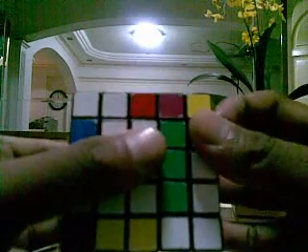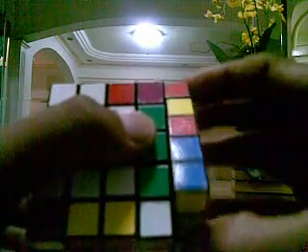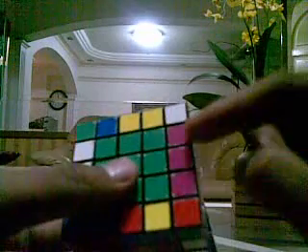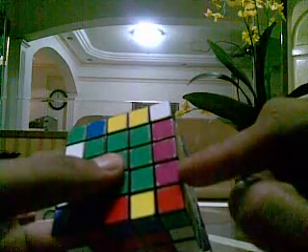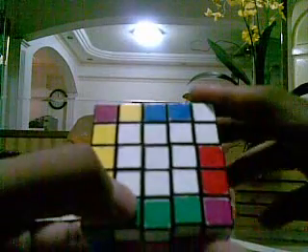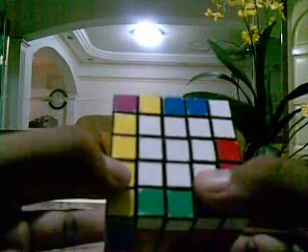Bottom 2 layer to the right, right clockwise, front anti-clockwise, top clockwise, right anti-clockwise, front clockwise, and the bottom 2 layer anti-clockwise. So now you see it's already paired up and it's correct. So basically it's only one algo, which I'm going to write down so that you guys can see, but it's just a mirror algo.